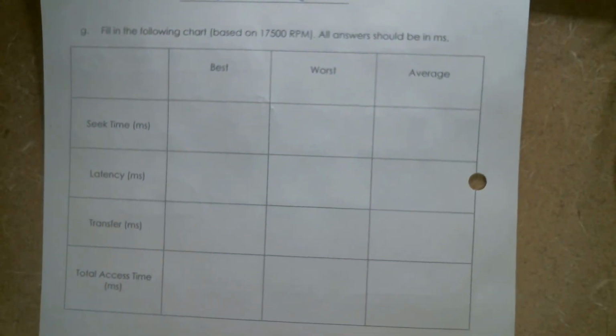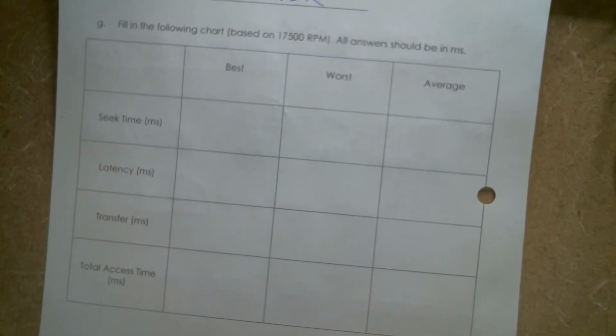And then the last part here is filling in one of these charts. You're going to see a lot of these charts. There's one on here, there's one on your homework, there's going to be one on your eventual test. So get used to these. So fill in the following chart based on 17,500 rotations per minute, which was the original number from the problem. All answers should be in milliseconds.